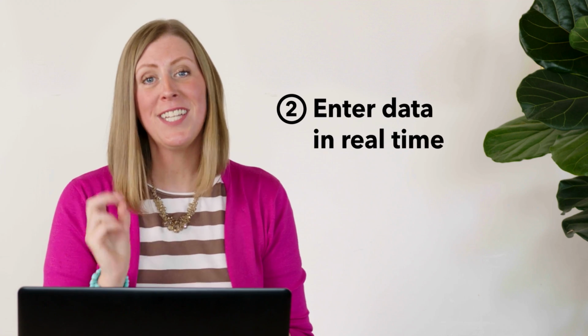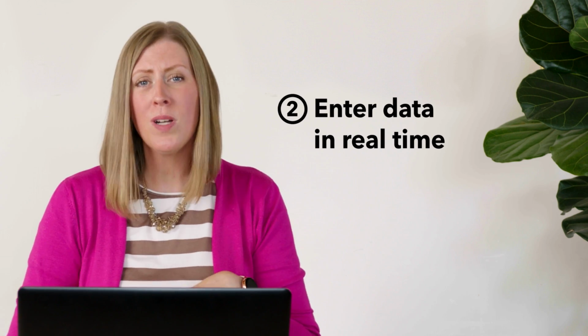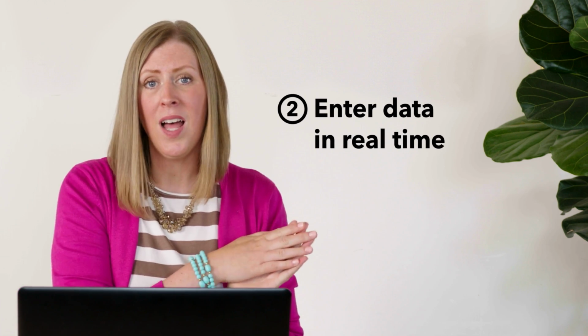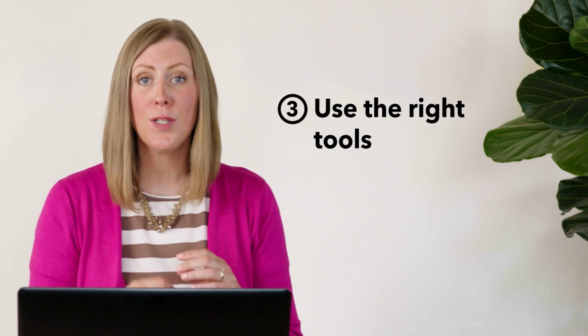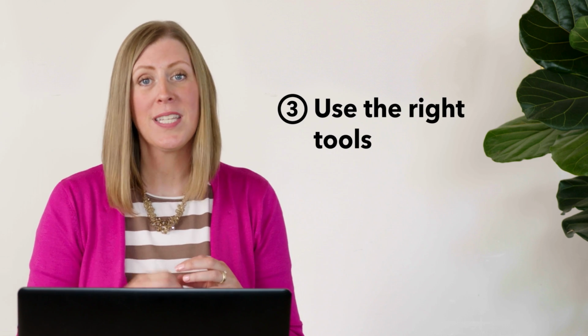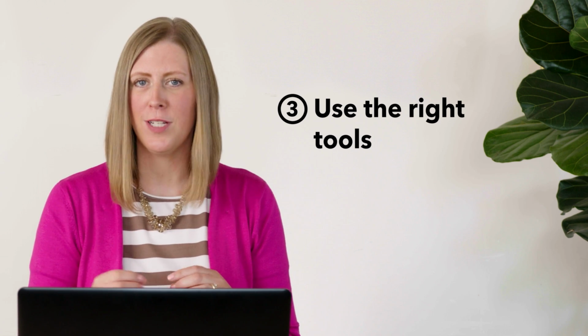Number 2, enter data in real time. So the more time that passes between when a job was done and when you record it, more details can be forgotten. So make sure you do it right away. Number 3, use the right tools. The right tools can help your team track costs in real time.